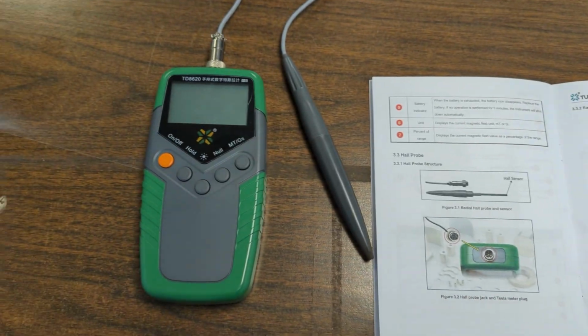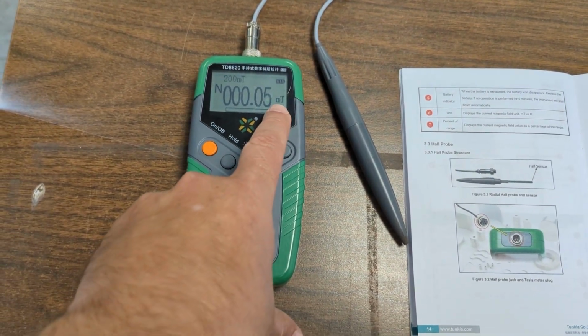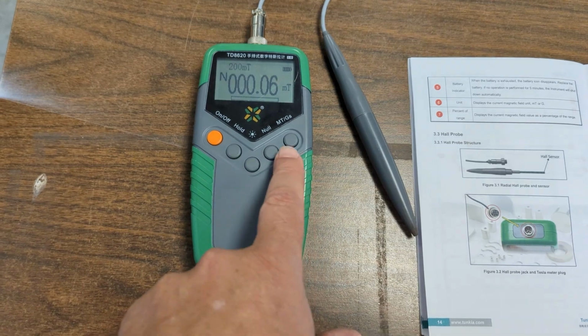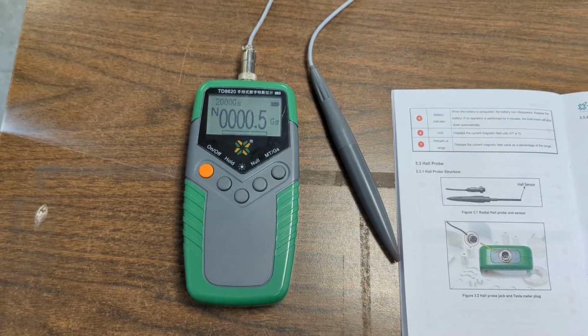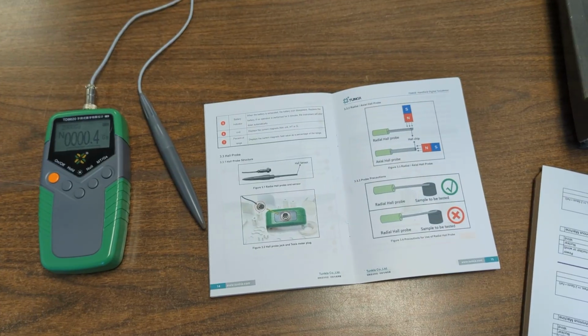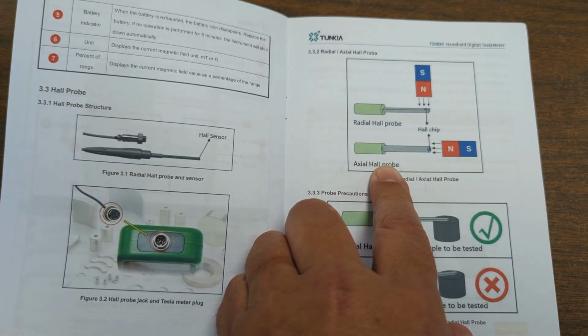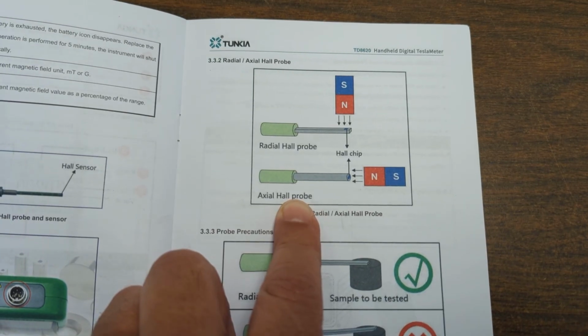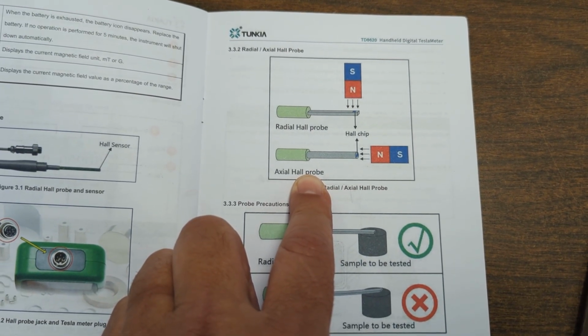Now this specific unit, I'm going to turn it on. It's currently set at Tesla, and it's got a setting there that I will change to Gauss, and that's how I will take my measurements in Gauss. So remember, you need to check what kind of sensor you have, because that will determine how you do the measurement on the shaft. So let's go and do some shaft measurements.